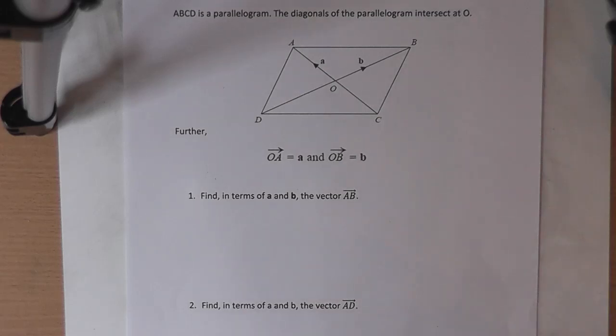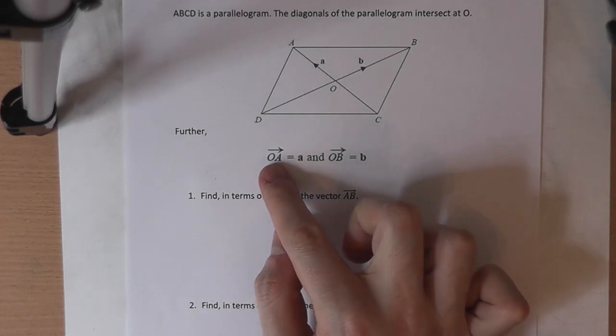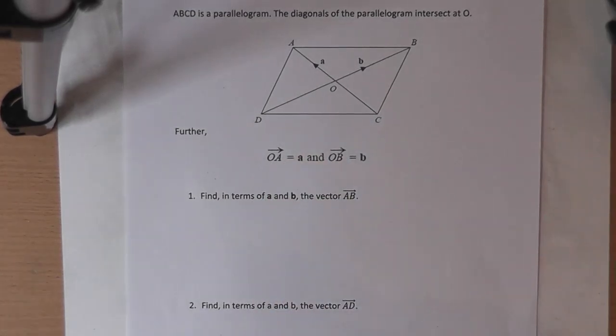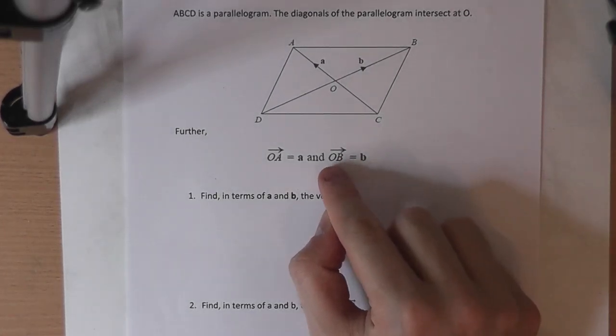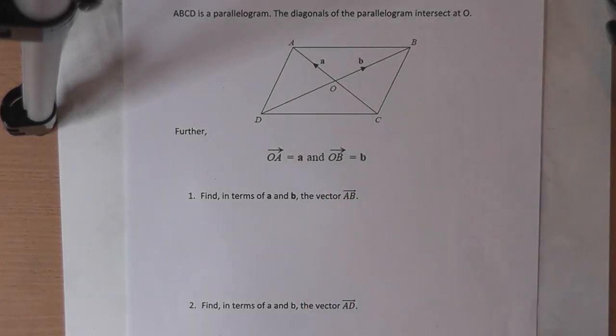Okay, couple of technical points here. This is purely notational. OA with an arrow over the top is the direction from O to A, in that direction. And OB is the direction from O to B, in that direction. If we wanted to go the other way, we could either point the arrow the other way, or we could swap the letters over and have AO with a right pointing arrow. The direction of the arrow matters, because that tells us which way we are moving.